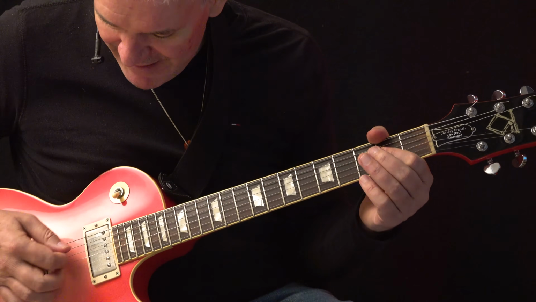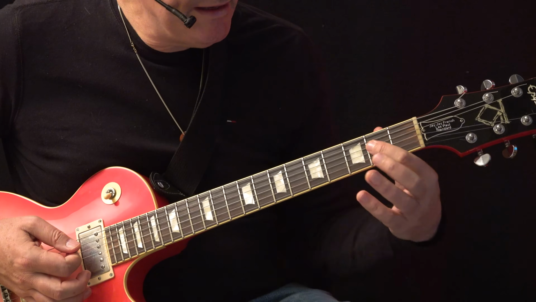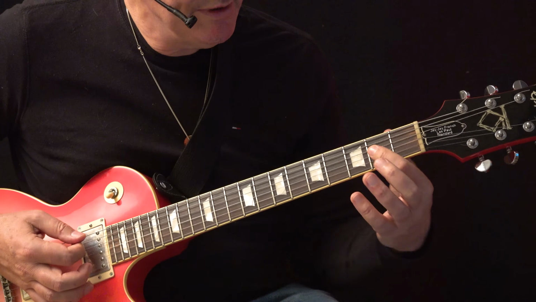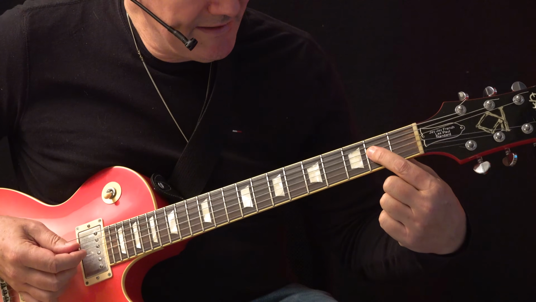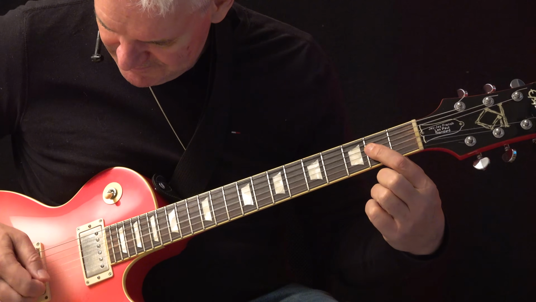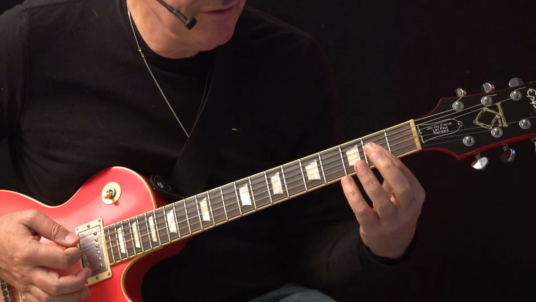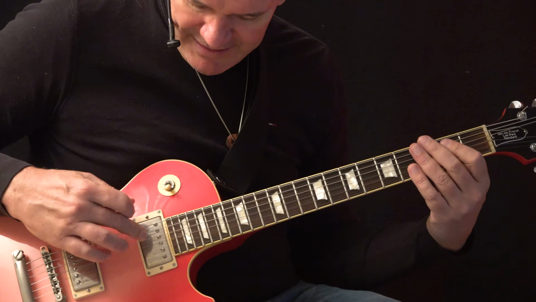I already said A5, E5 here, and here to make it sound really powerful, we make a barre here in the second fret, or E5, just go down one, play the E, the A, and the D string.